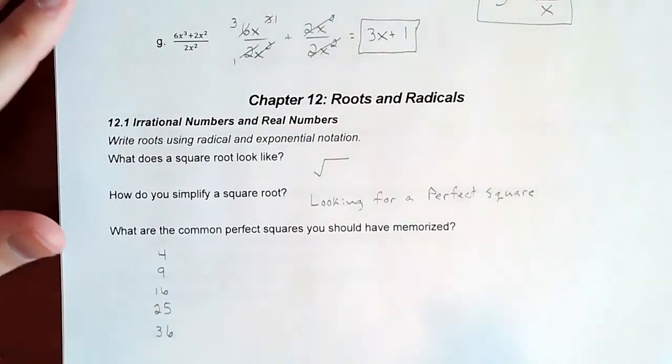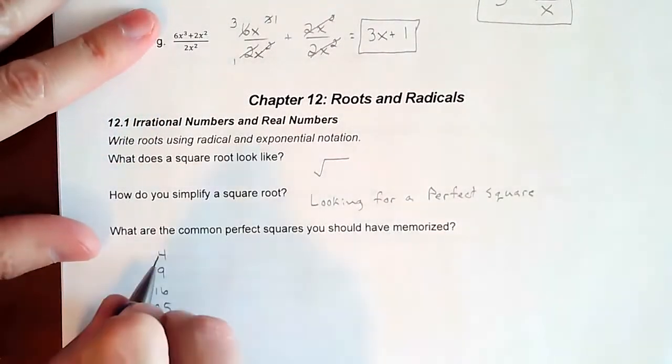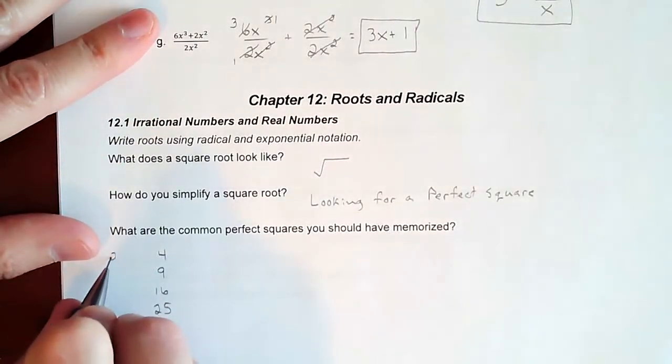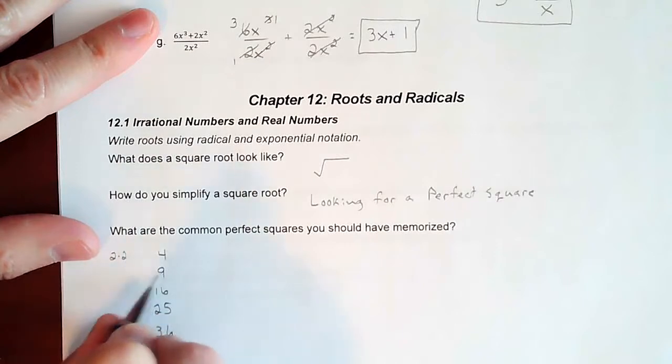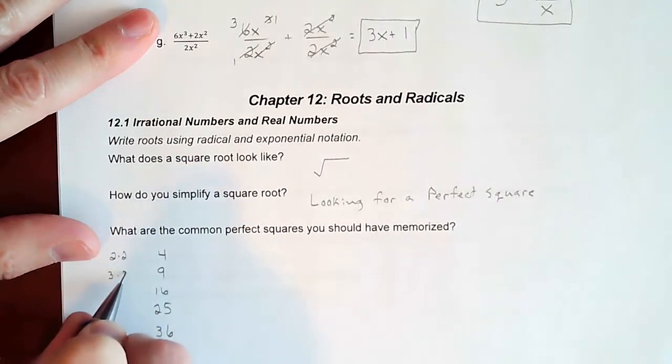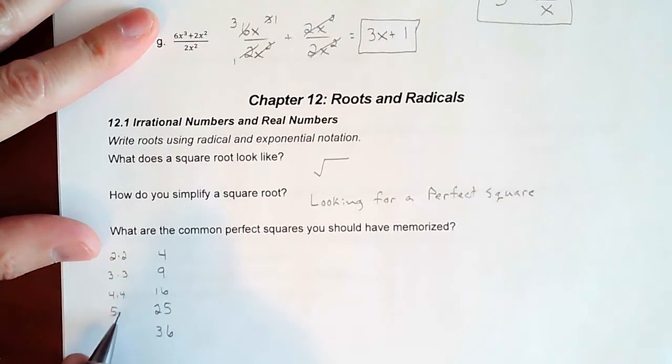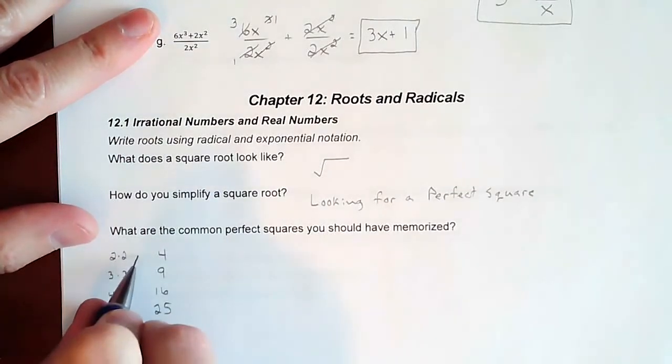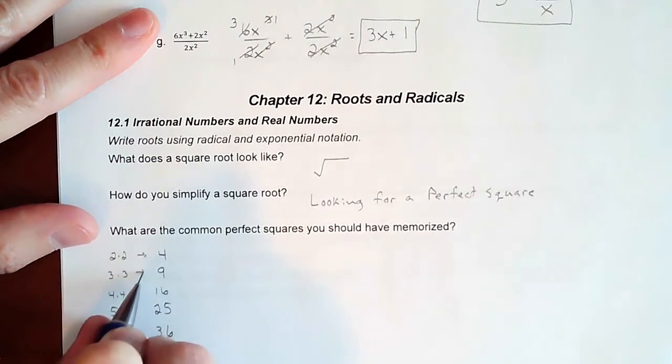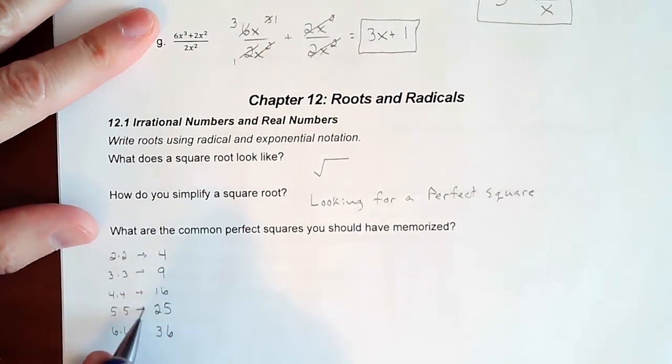36. There's a reason why those are called perfect squares, and it's because 4 consists of 2 times 2. 9 consists of 3 times 3. 16 consists of 4 times 4, 5 times 5, 6 times 6. So when you multiply a number times itself, it creates a perfect square.